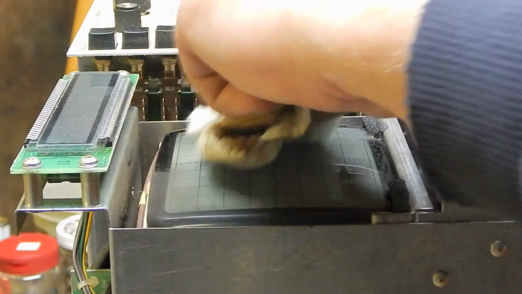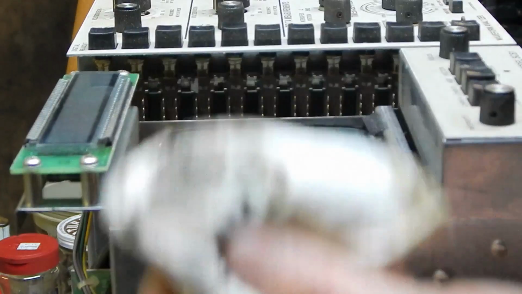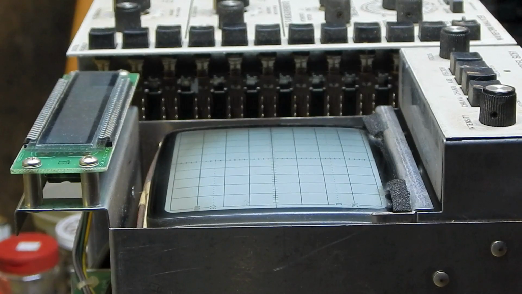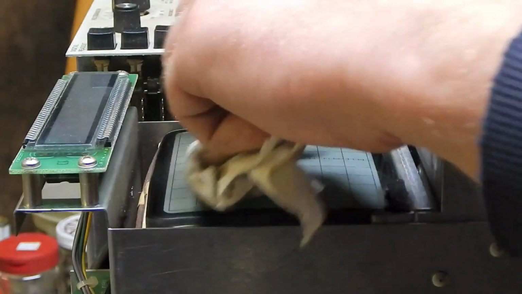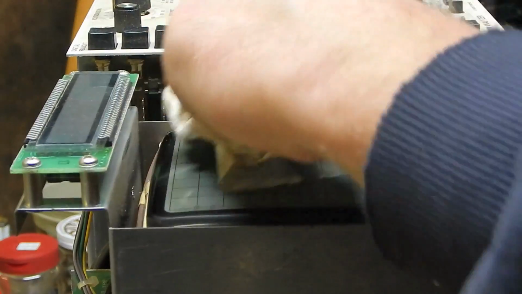And the beauty of that being glass is that just a little bit of glass cleaner and a little bit of wiping, and we can improve that quite a bit. Believe it or not, that was actually a clean spot on this rag when I started. That little corner right there is taking a little bit more scrubbing.